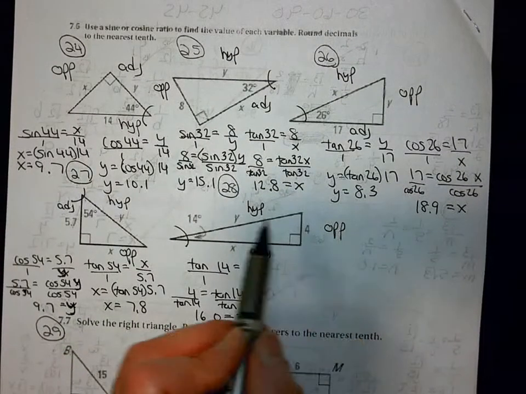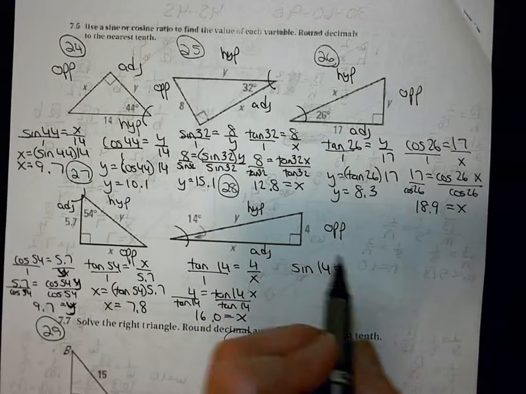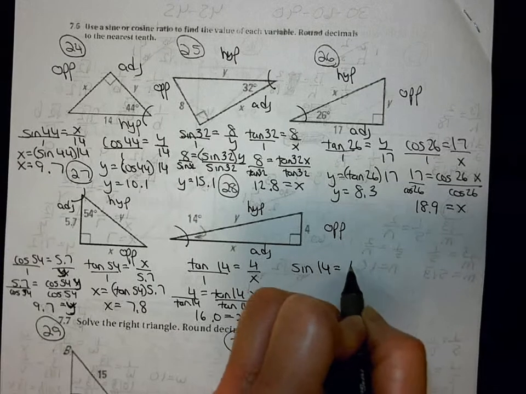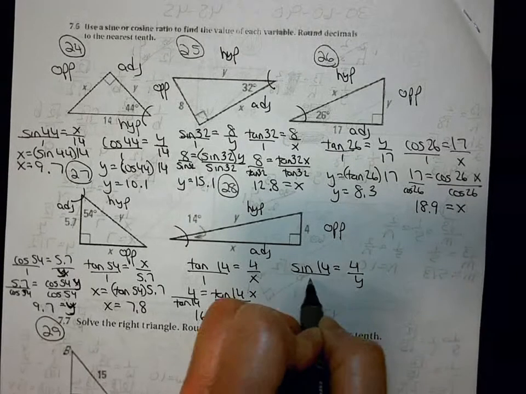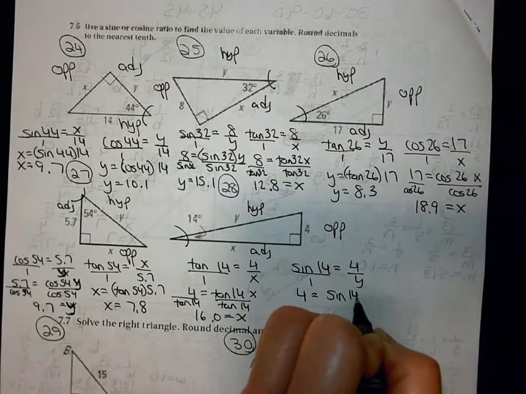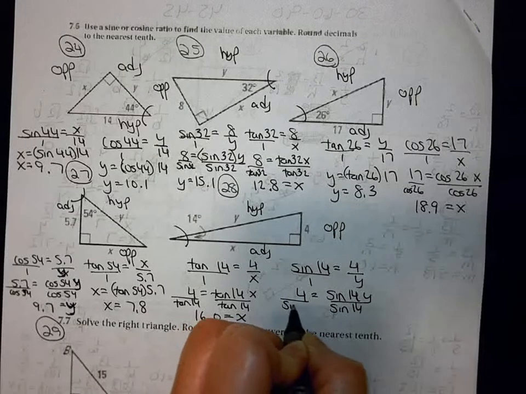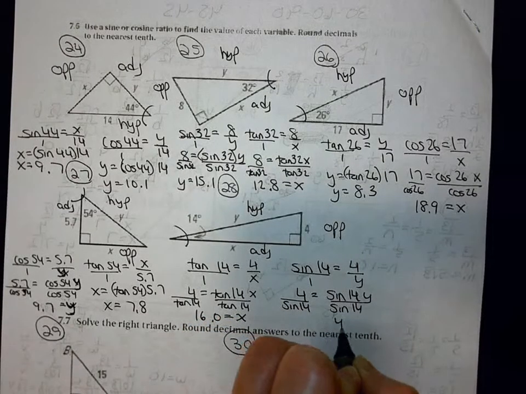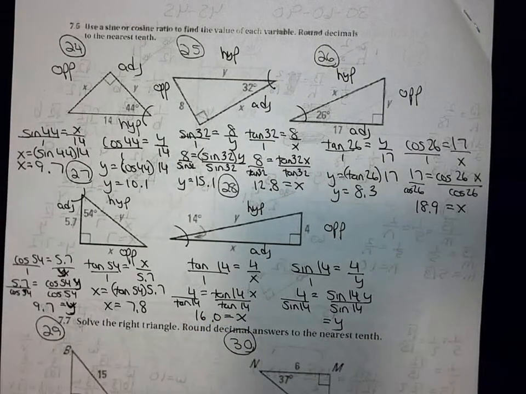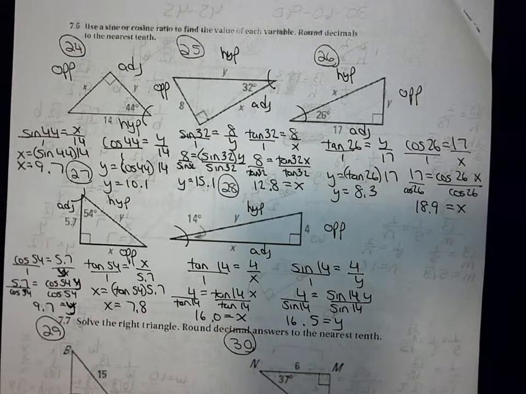So now we're going to pick sine of 14 is going to be opposite over hypotenuse. Okay, so we cross multiply. 4 is equal to sine of 14 times y. We divide by sine of 14. So y is going to be 4 divided by sine of 14, or 16.5.